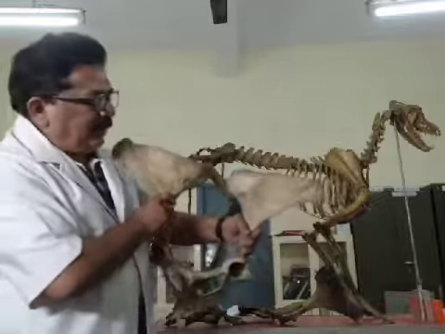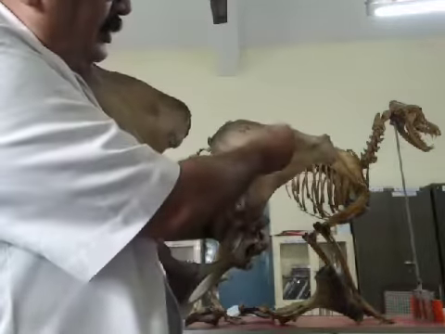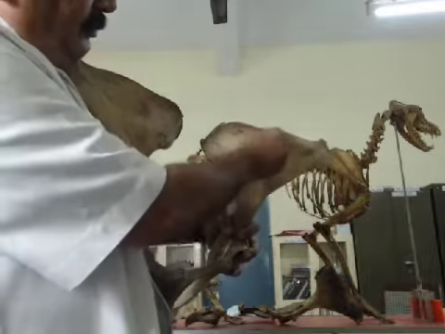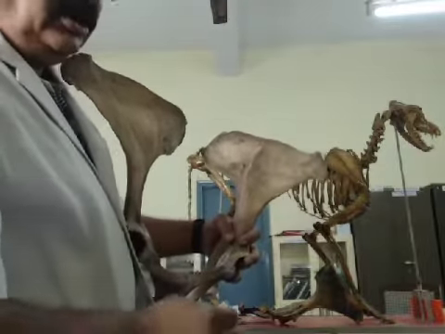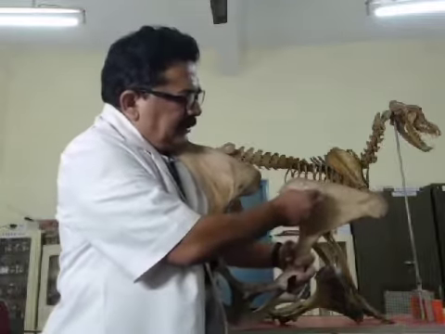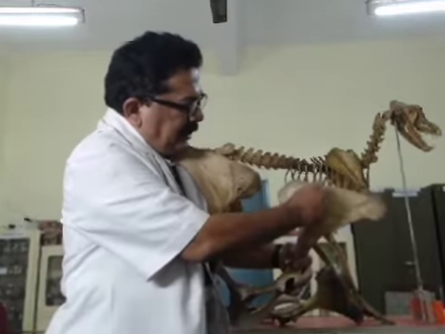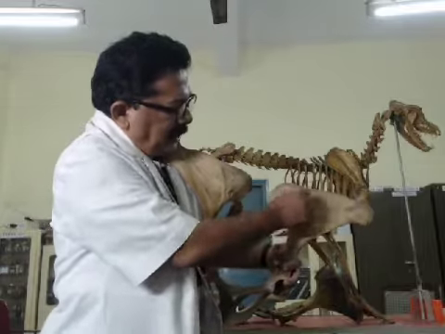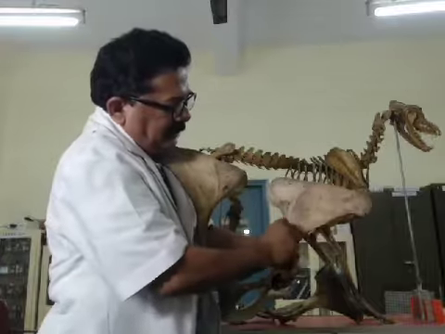Now when you look at this sacropelvic surface, you will see that it has a line here. Because of this line, this sacroiliac or sacropelvic surface is divided into two parts: a medial triangular part and a lateral quadrilateral part.